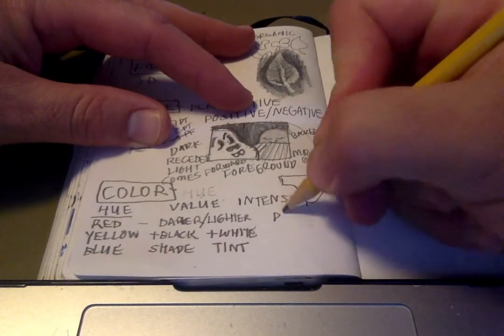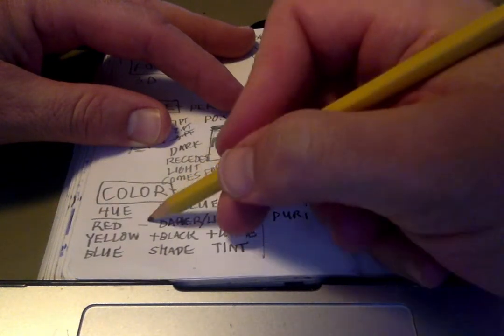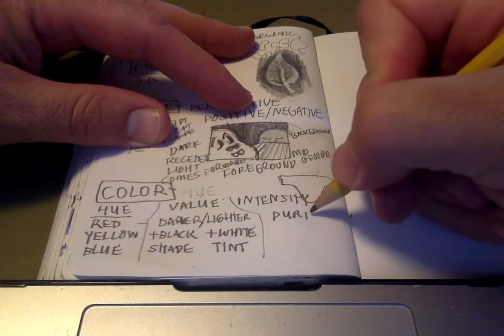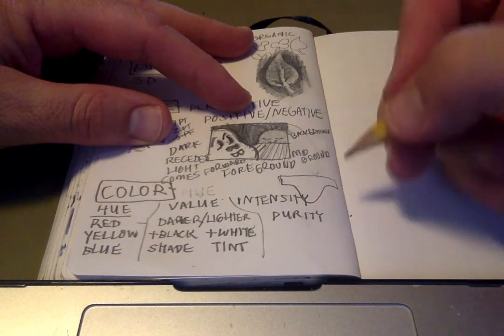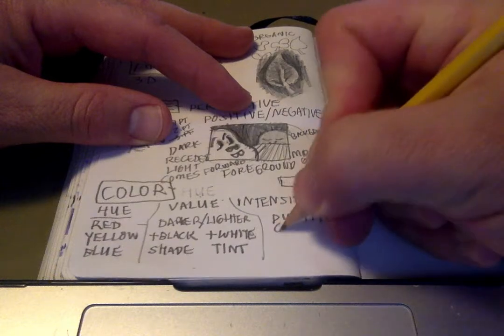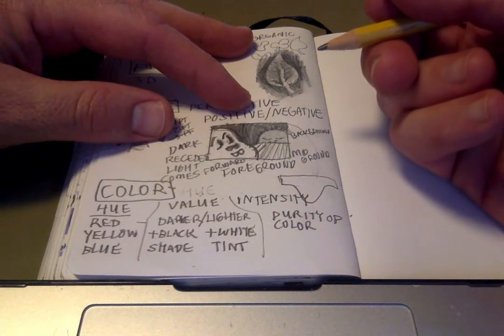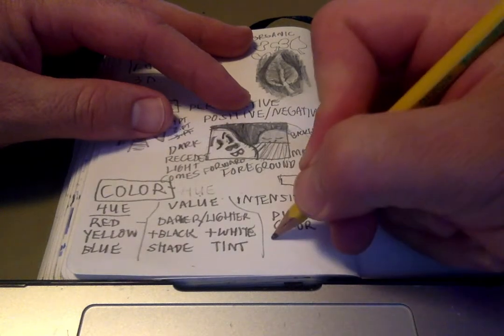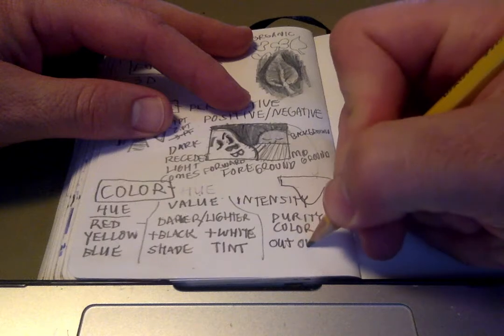Intensity is basically this. It's the purity. The purity of color. Right? That's a loaded word. All right. Basically, it's simply this. It's just, again with acrylic, it's almost like it's just out of the tube.